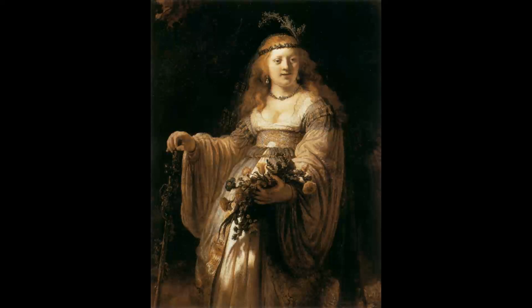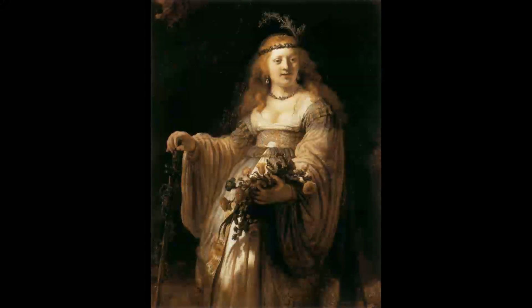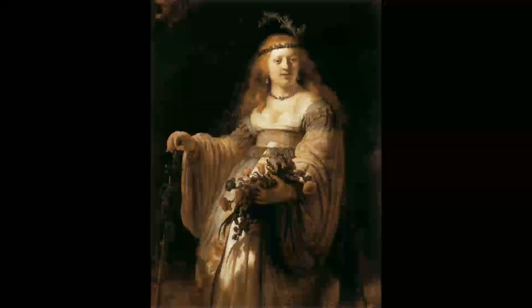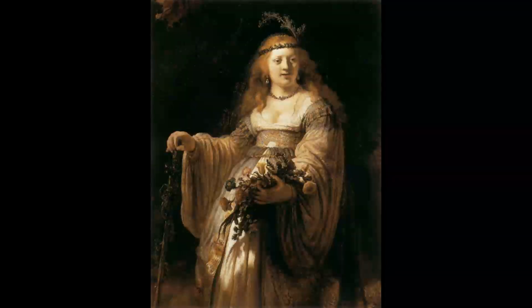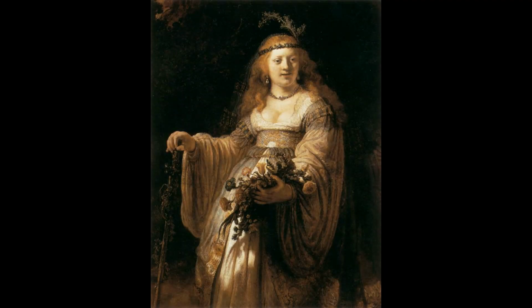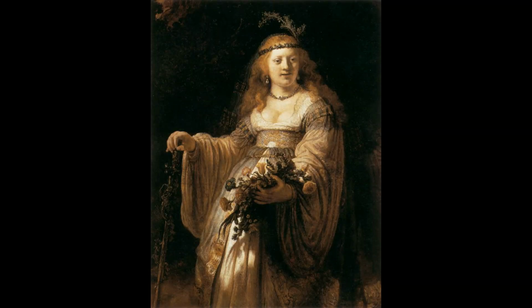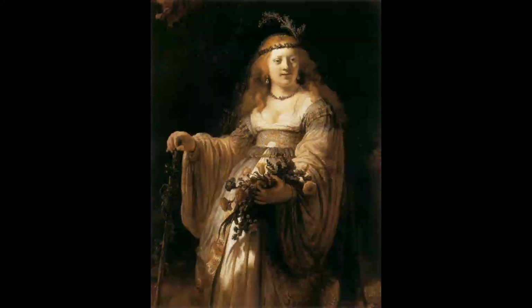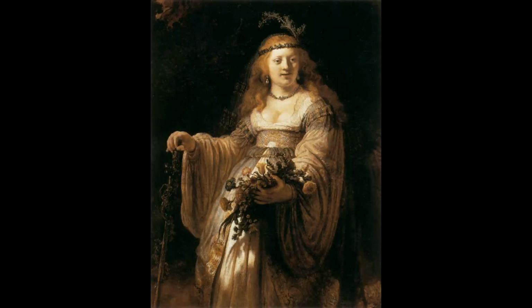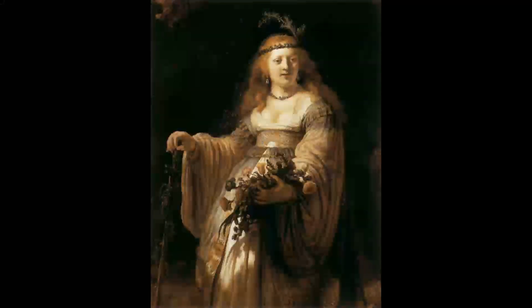In closing, Rembrandt's genius lay not only in his technical skill, but in his ability to marry technique with profound emotional depth. His mastery of light and shadow, his nuanced textures, and his bold use of materials allowed him to create works that seem alive with light and emotion.